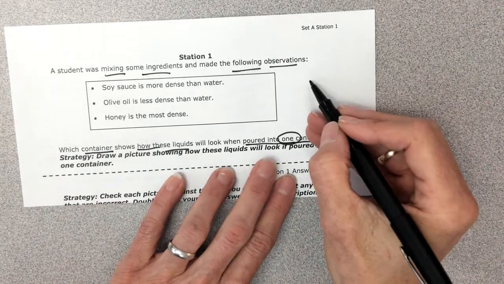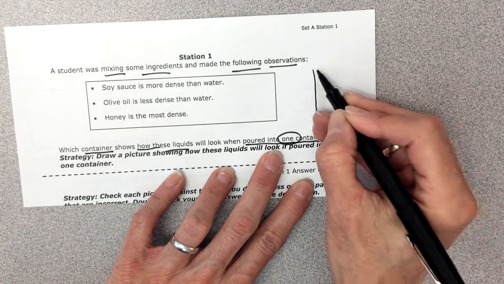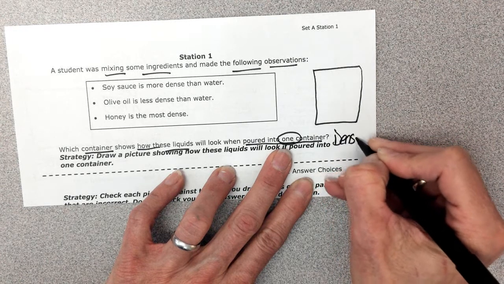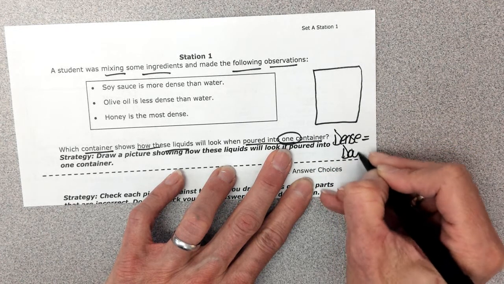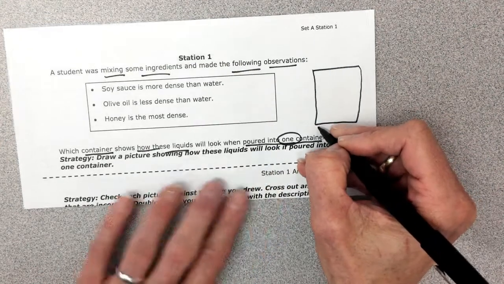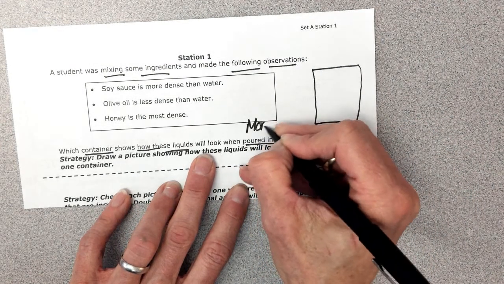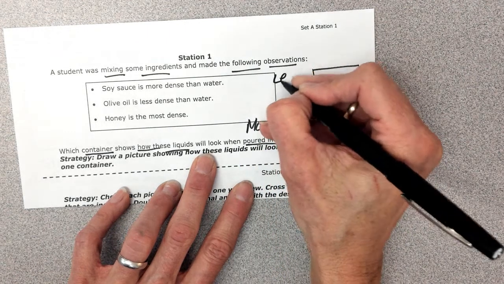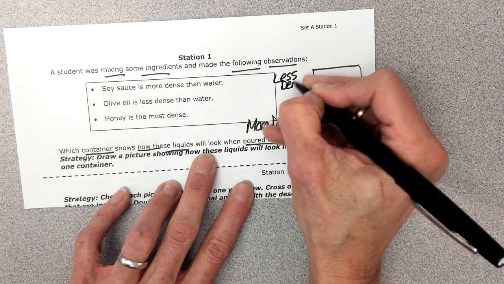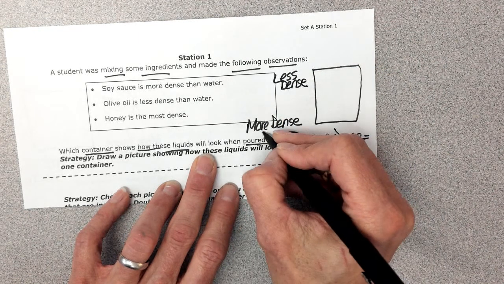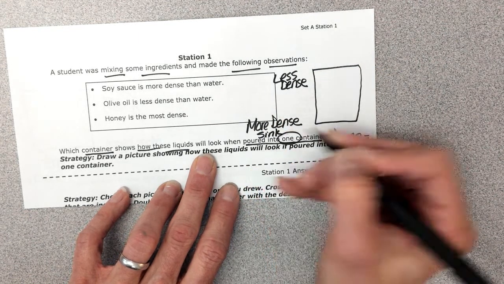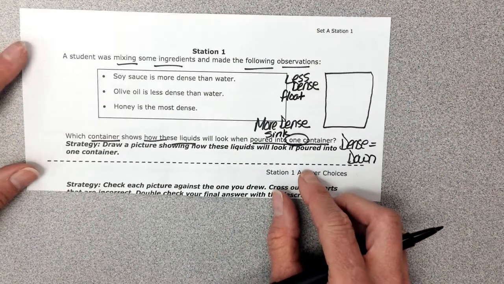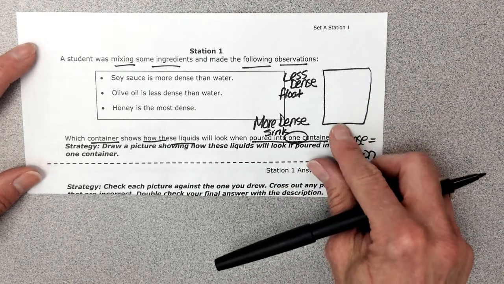So the same thing. We're going to draw our container. We have one container. We remember dense equals down. We remember we have our more dense at the bottom and our less dense at the top. We know these objects are more dense will sink and these will float. What I would do, ultimately you're going to have 4 liquids in here.